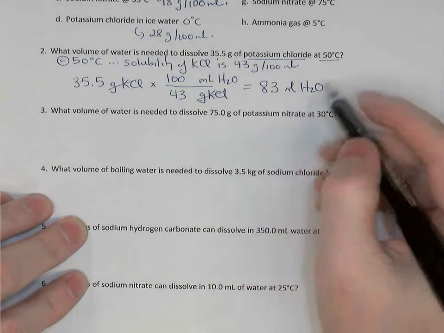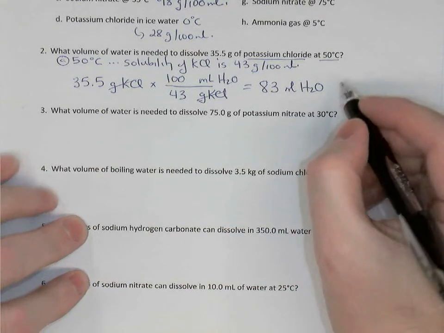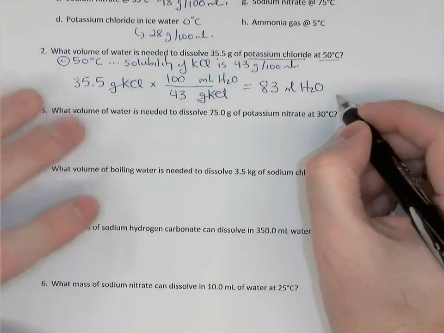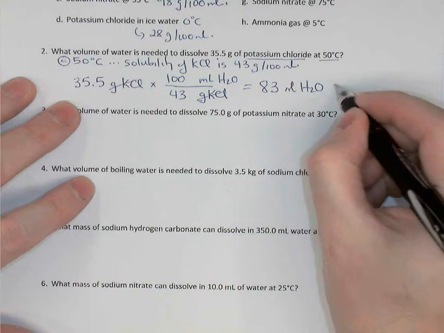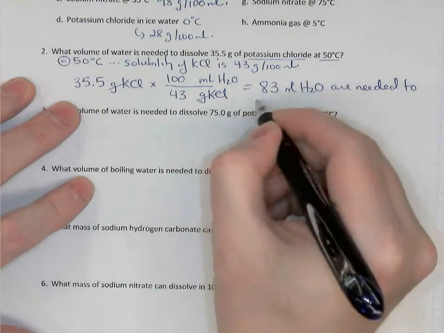So now 83 mils of water is my answer, but I want to see a little statement with that. So let's just add a little statement that makes sense. This many mils of water are needed to dissolve.